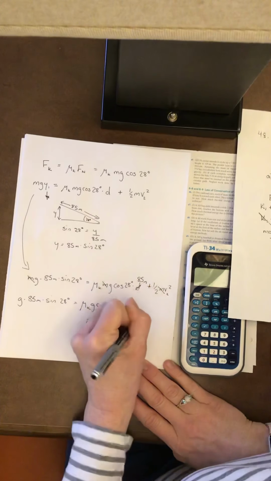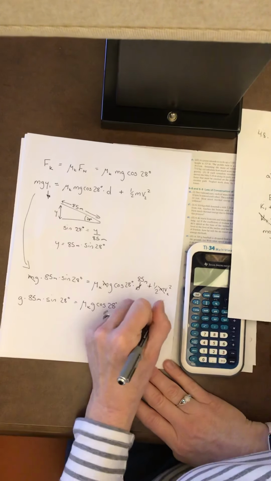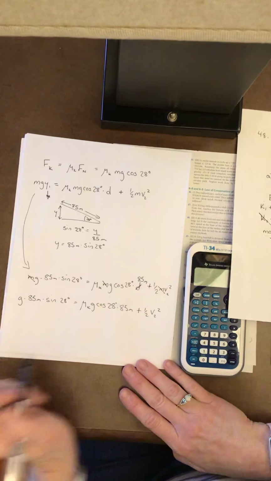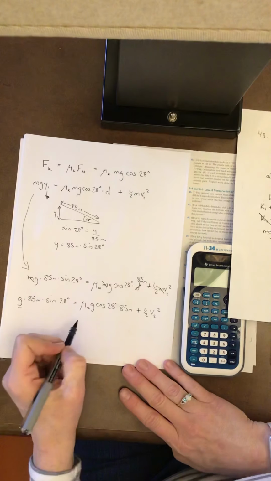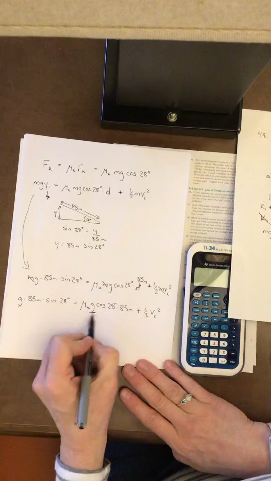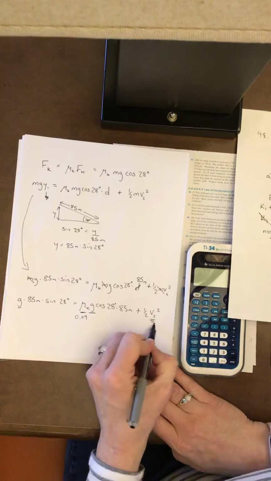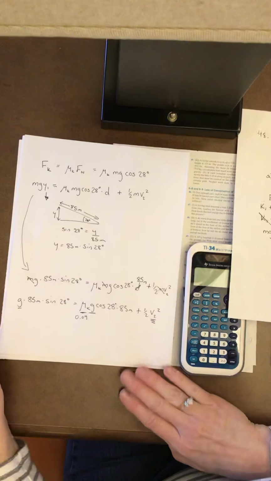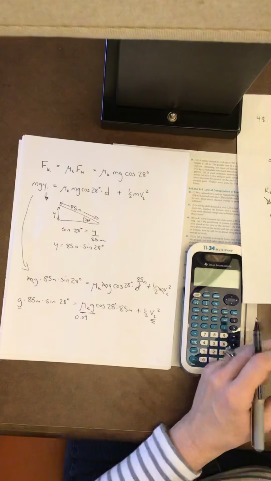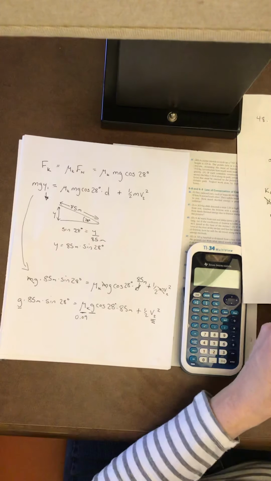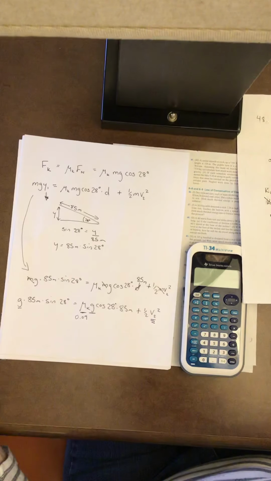And finally, I would solve for V2. G is 9.8. Mu sub k is 0.09. And I'm solving for V2 squared. Well, V2 in the end. And I'll leave the algebra to you because I am running quite out of time.